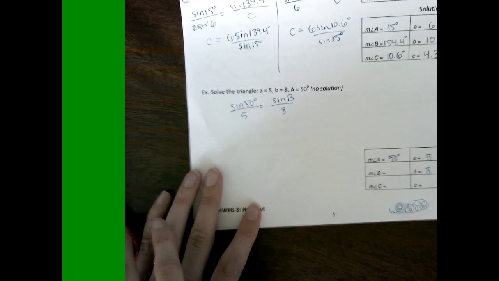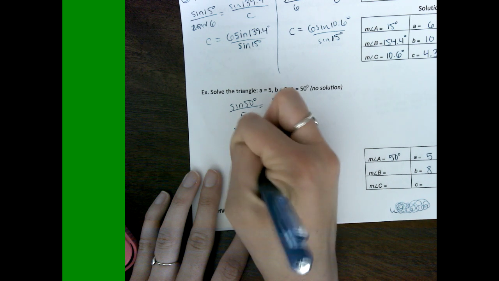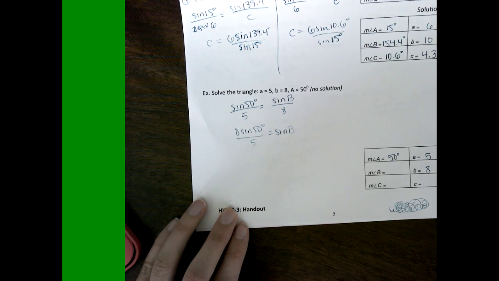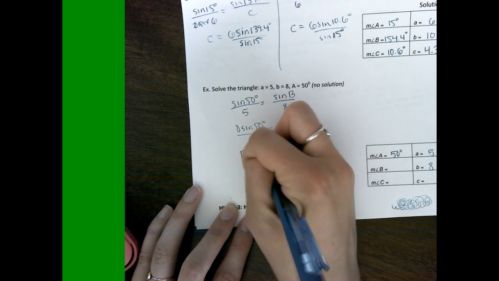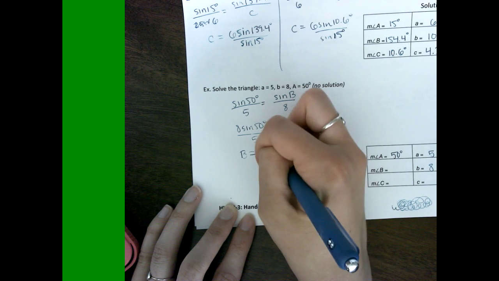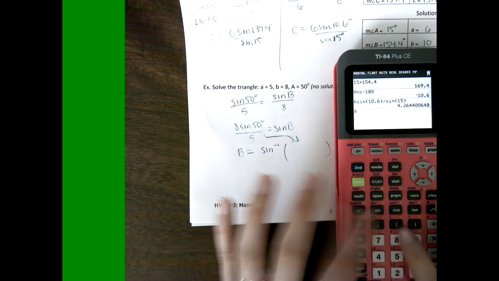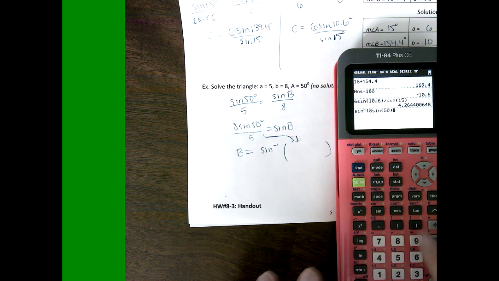And so we would get B equals inverse sine of that whole thing. So when I type this in, I want to see what happens. Inverse sine of 8 sine of 50 divided by 5.